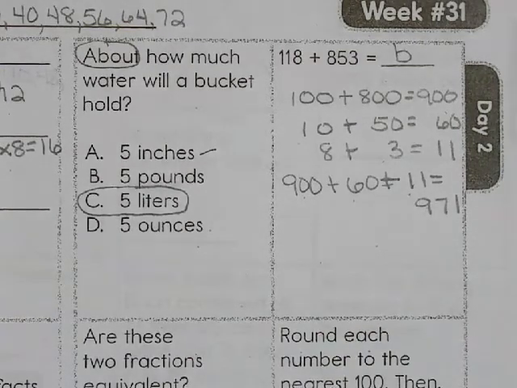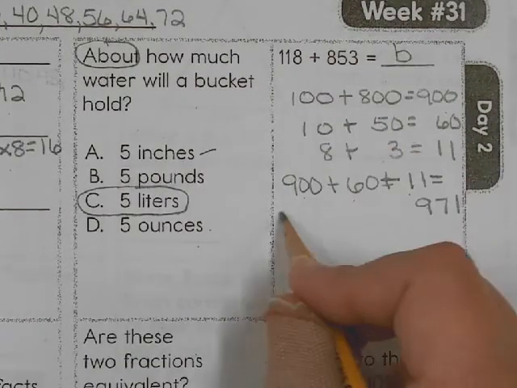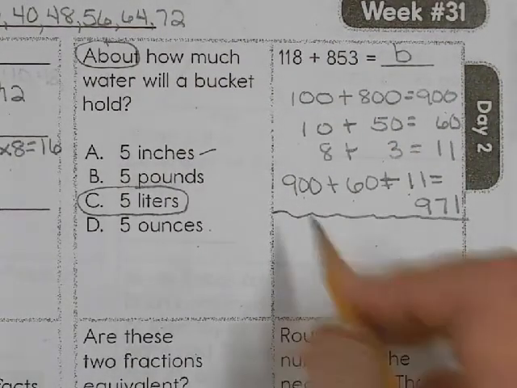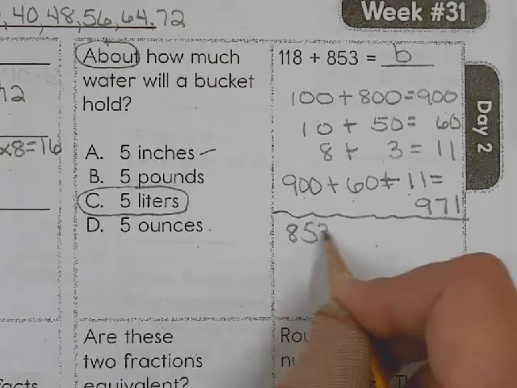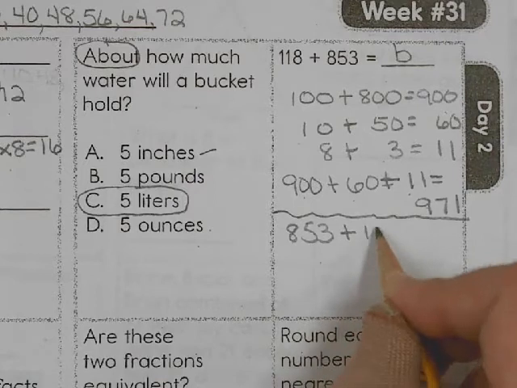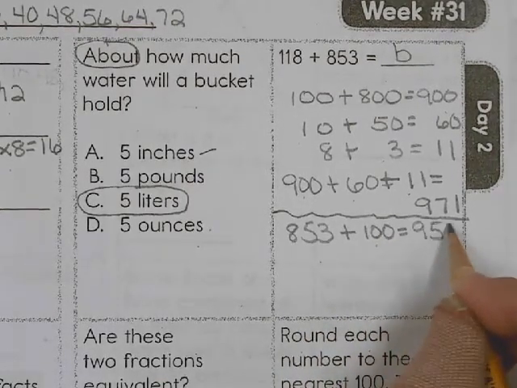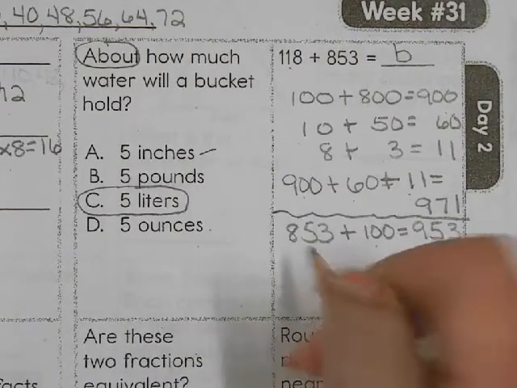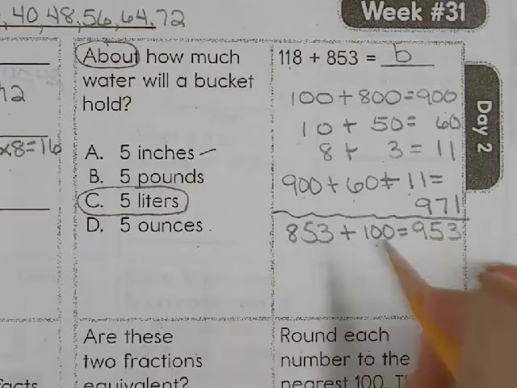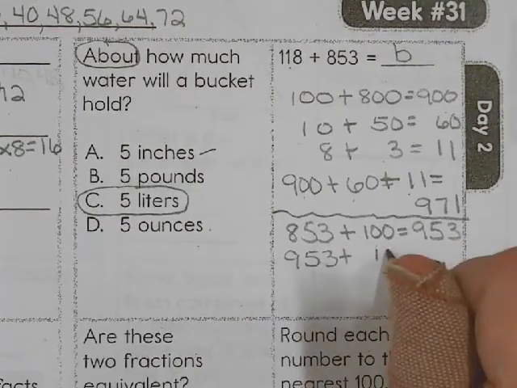Now, if we were to use our understanding of add-on, we could do the add-on strategy. We could take our largest addend, add on 100, which would give us 953. Then we could take the 10 from the 18 and add that to the 953, add 10.